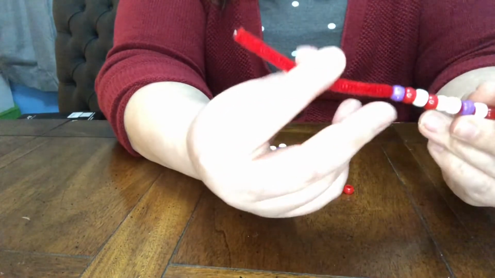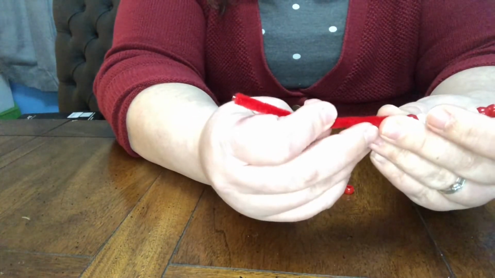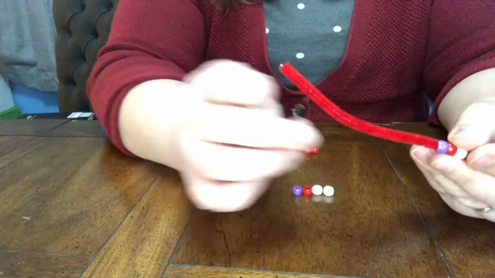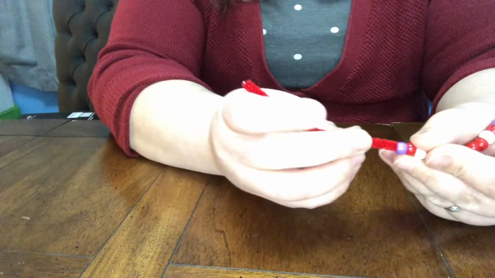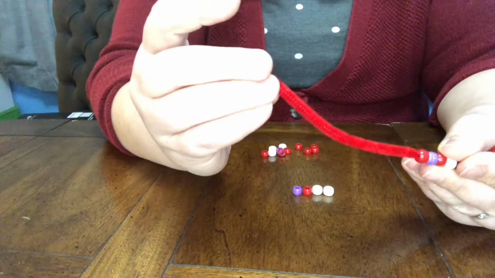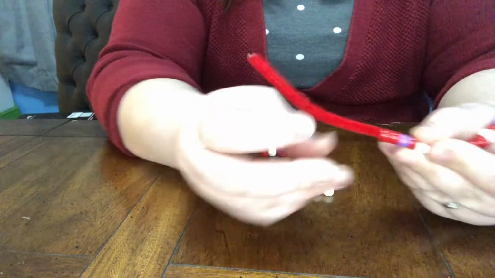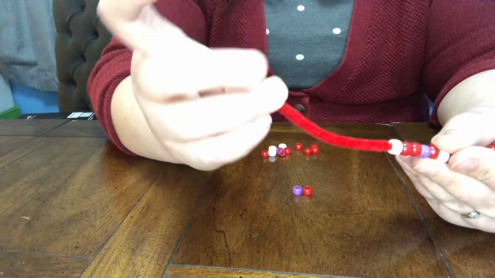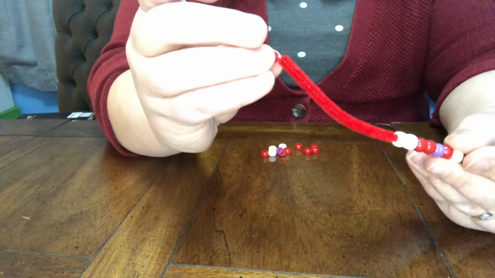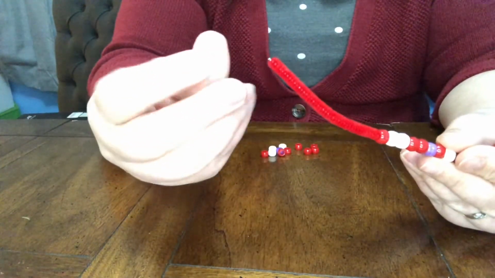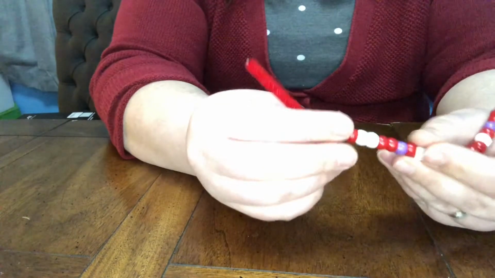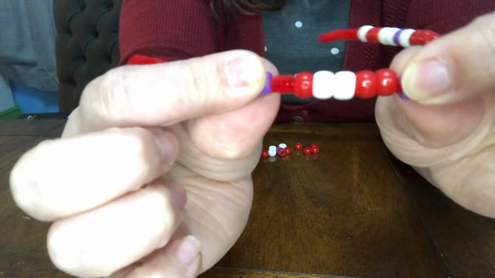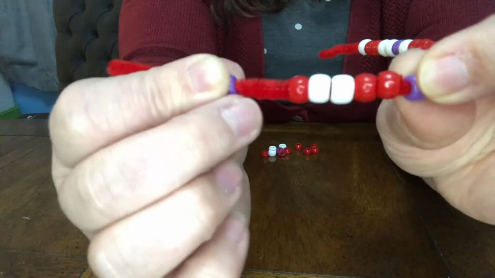So from this spacer, and we're going to move them down just a little. We're going to do our Y with 1, 1, 0, 0, 1 with our space. So now this is the letter Y right here.